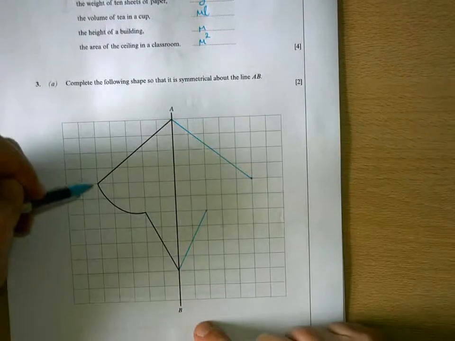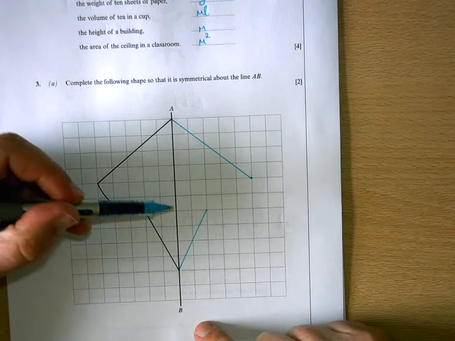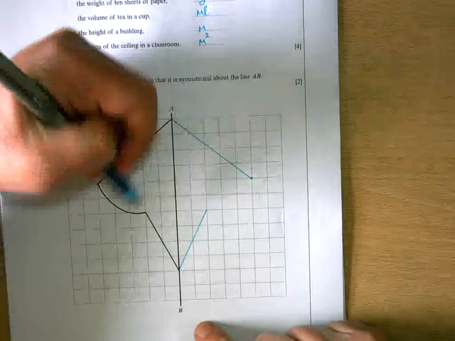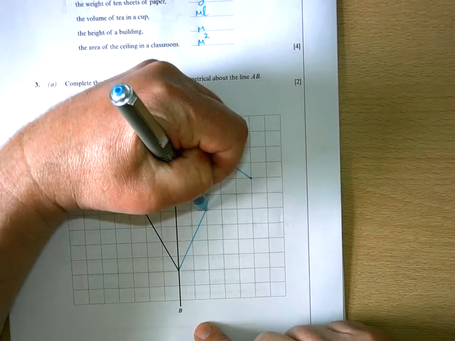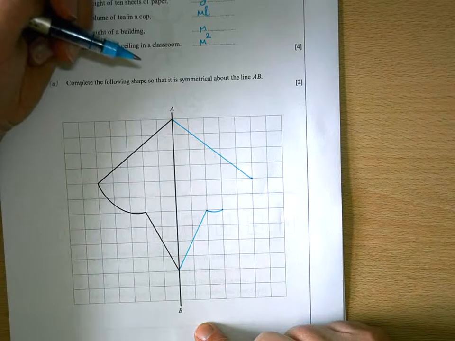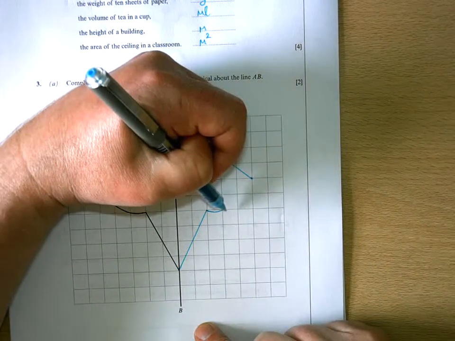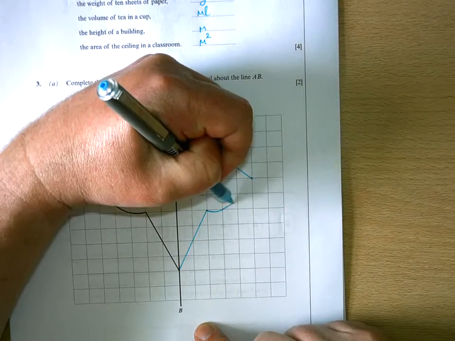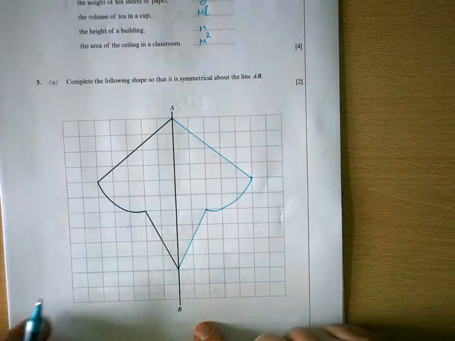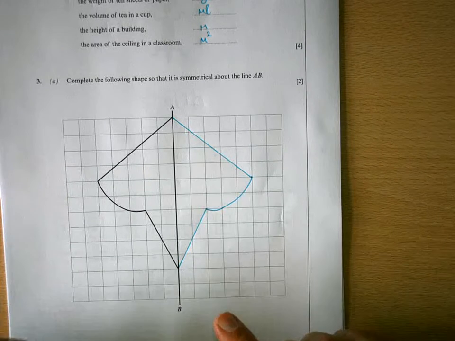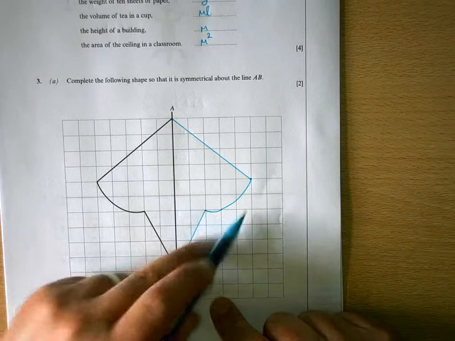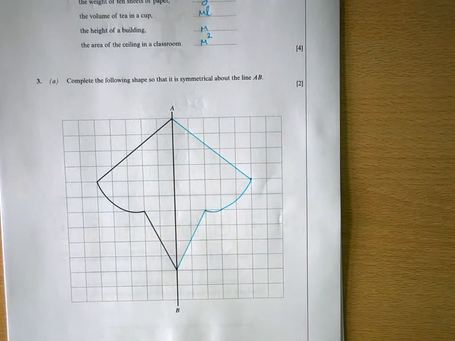And then for the curved part, you just need to try and copy it in a way that it looks very similar. So it's going to dip just below that, and then it's going to come through like that and up to there like that. And that's not going to be perfect, but it doesn't matter. The fact that you've got the straight lines correct and you've got the curve bending in the same direction as it is there would be good enough to earn you the marks.